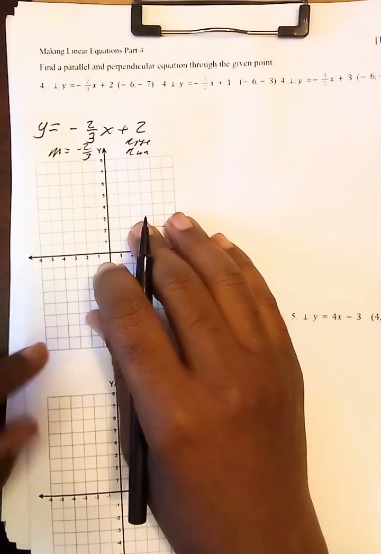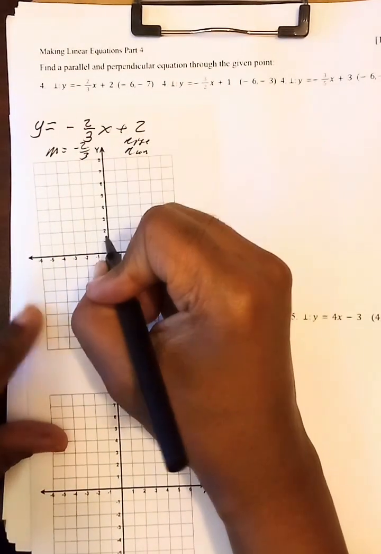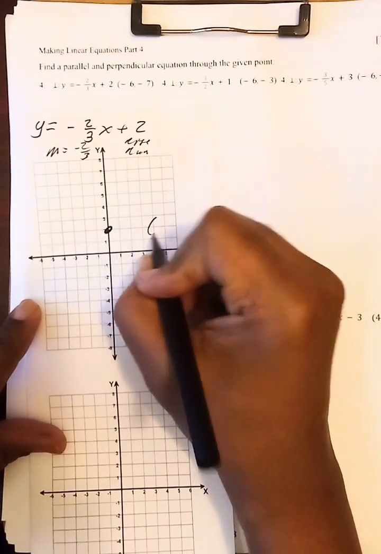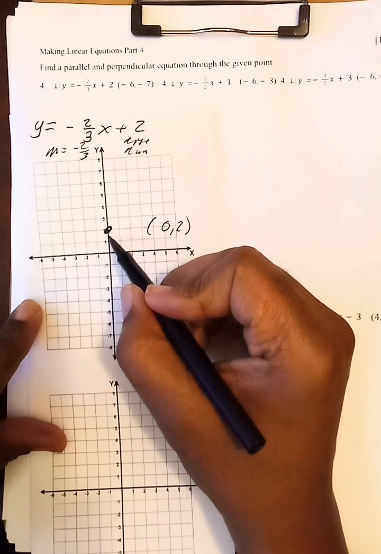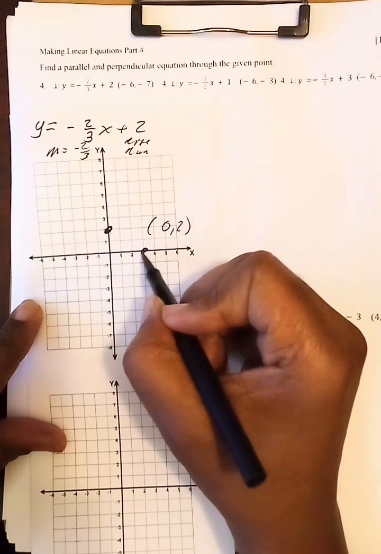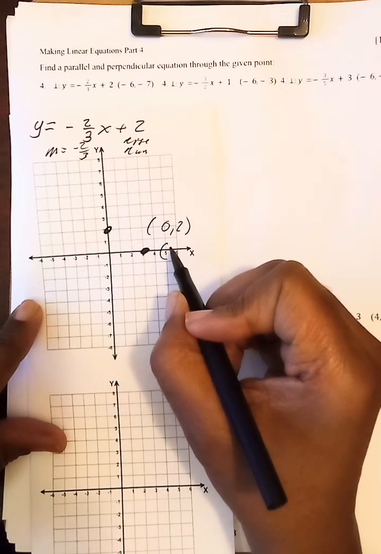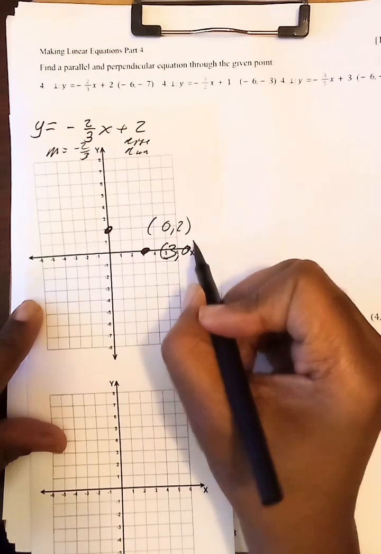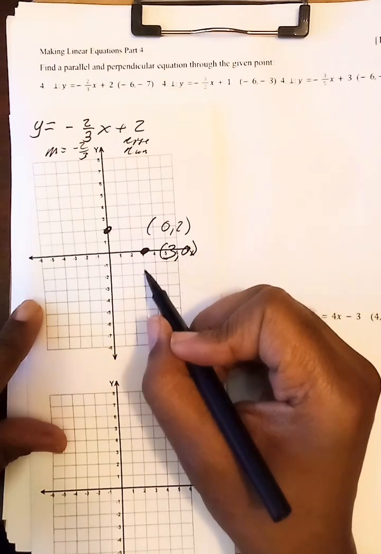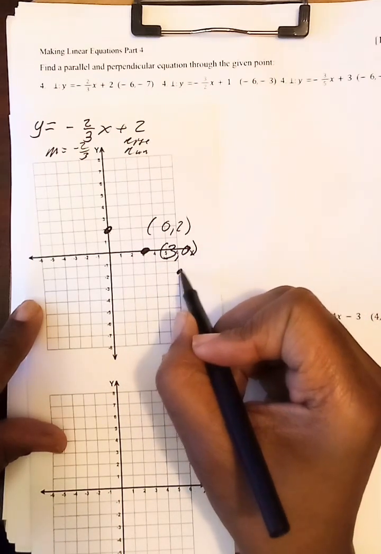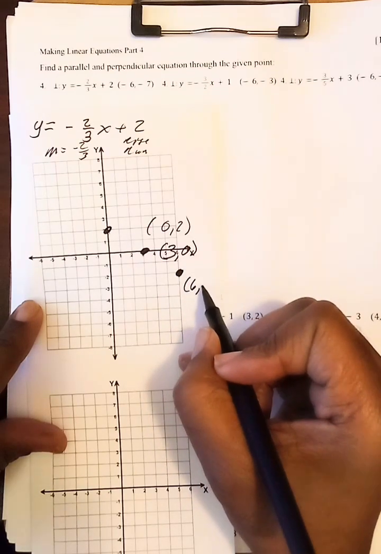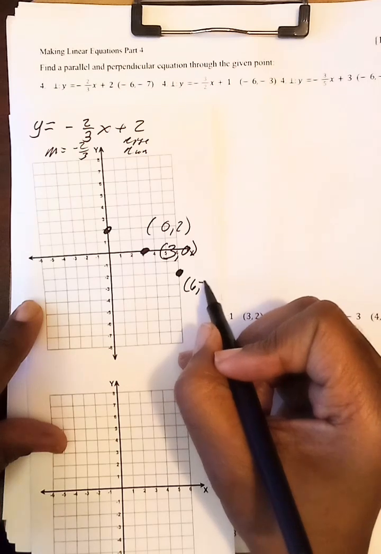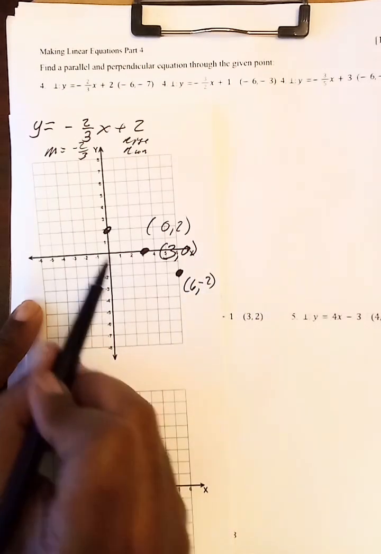So starting at 0, 2 for the y-intercept, we want to go down 2 over 3. That'll give us our next point, which is x is 3 and y is 0. And again, down 2 over 3 now gives us x is 6 and y is negative 2. Okay, that creates a line.